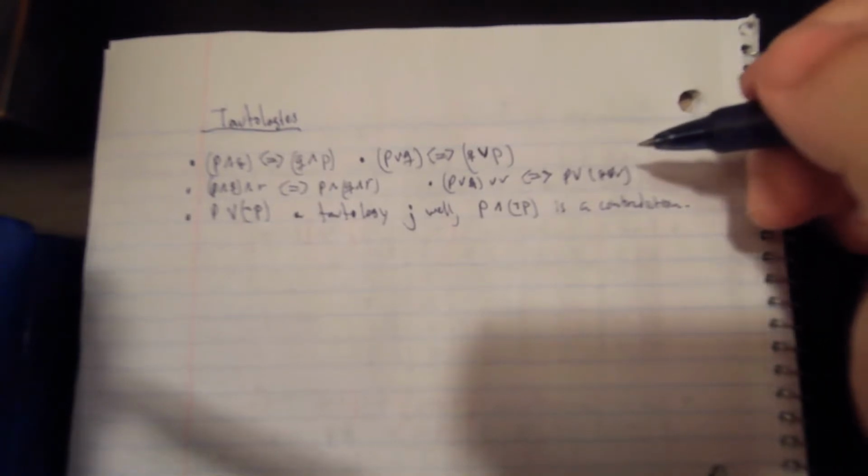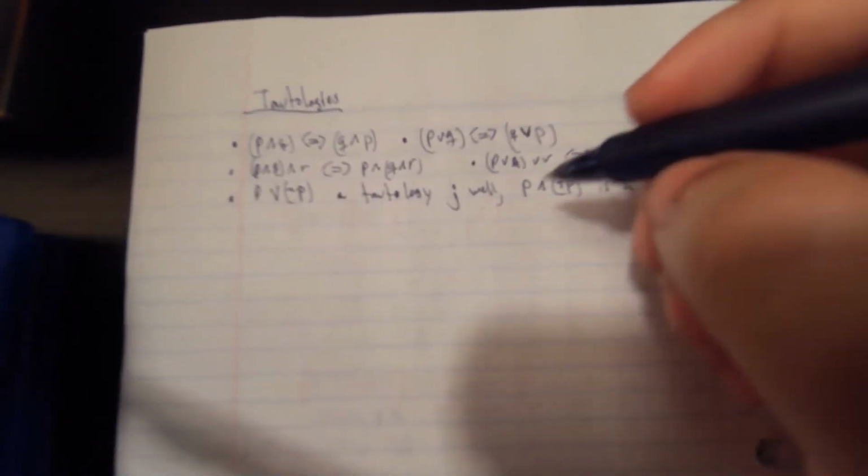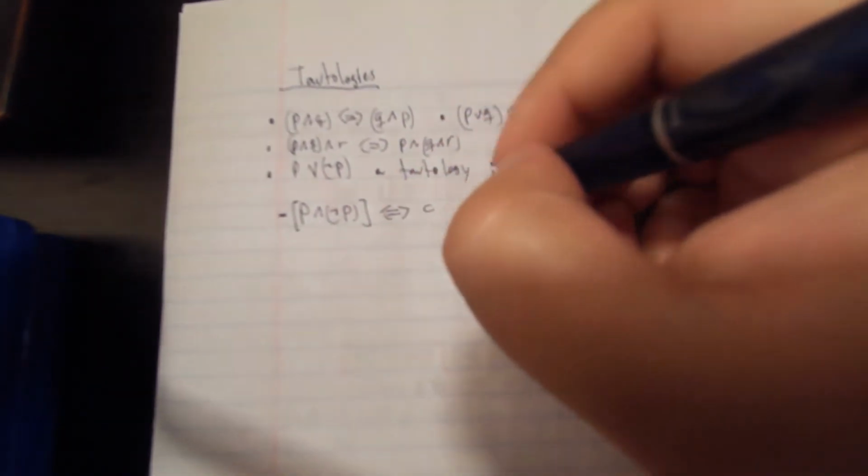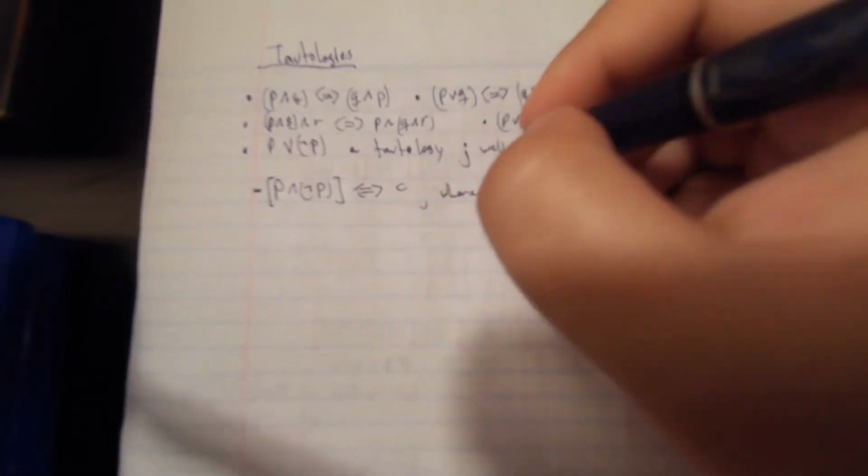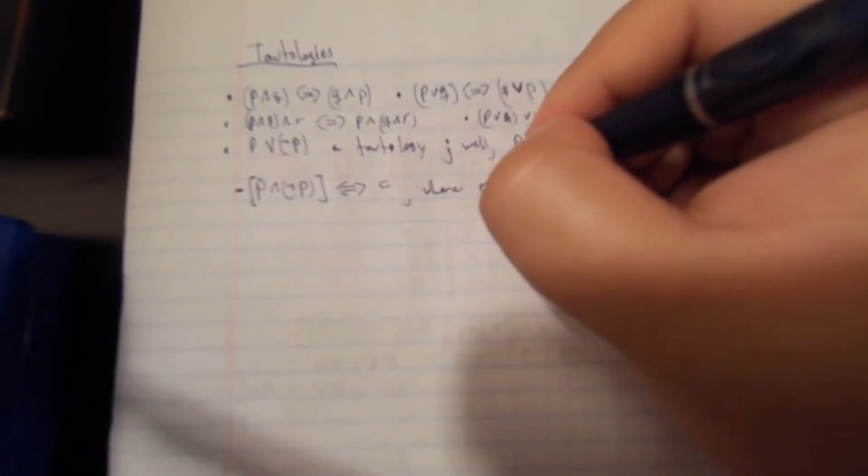So another way to put that is this following way, right? The statement, yeah, okay, right here. I'll put it right here. So the statement P and not P is equivalent, meaning if and only if, to the statement C, where C is a contradiction.